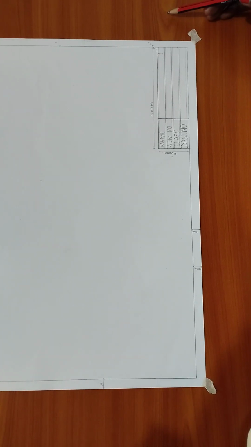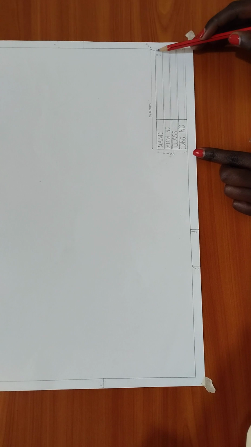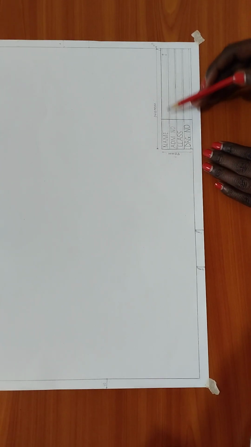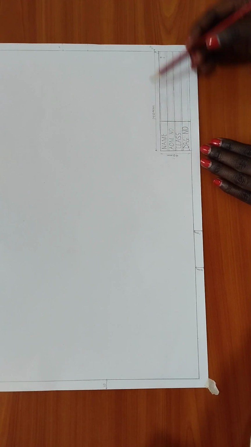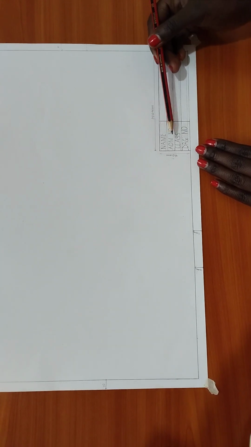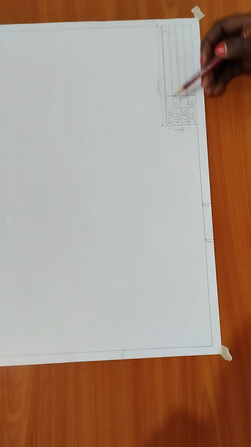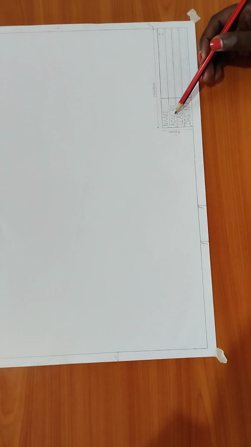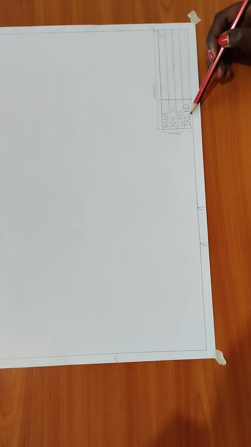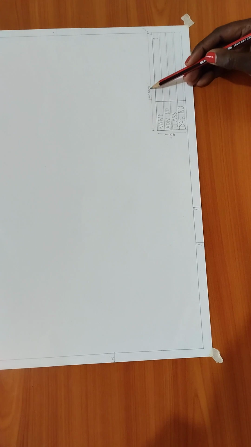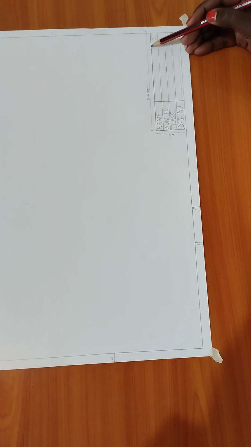Now, again, in this our 140 millimeter line, we are going to separate or to distinguish where we are going to locate. So we have 40 millimeters for you to print your name, admission number, class, and drawing number. So this 40 millimeters is from this 140 millimeters horizontal line.